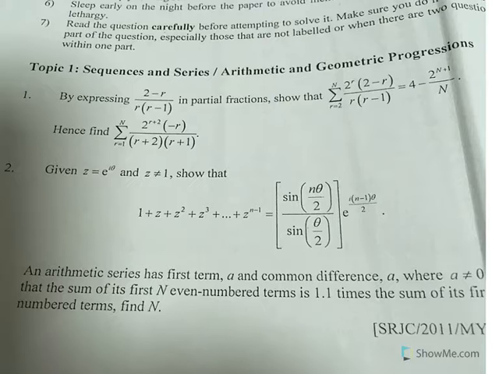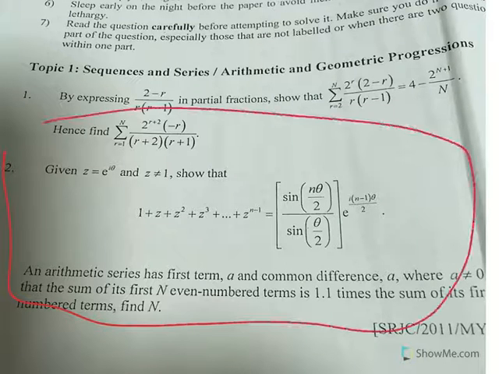Now basically given that z equals e to the power of i theta and z is not equal to 1, I want to show that 1 plus z plus z squared, z cubed, all over z minus 1 will give me this. Alright, so here I look at it, how come I end up with a sine at the end? How do I show that there's a sine? So I look at this.